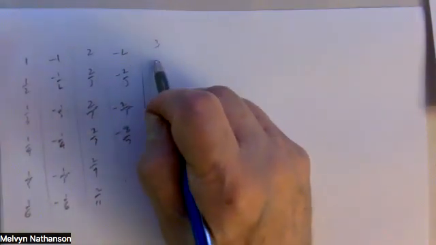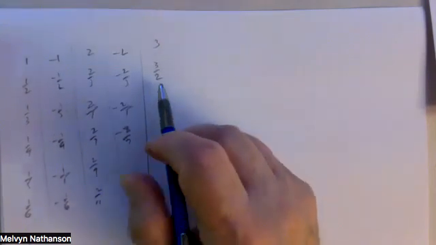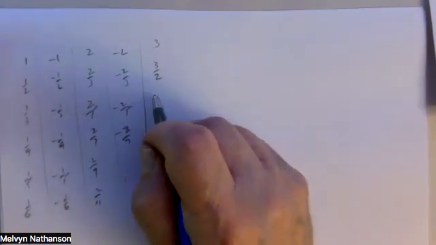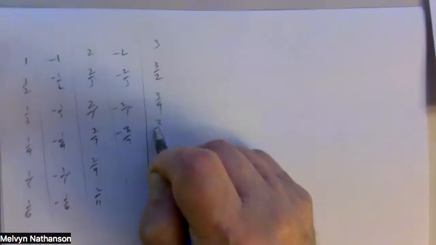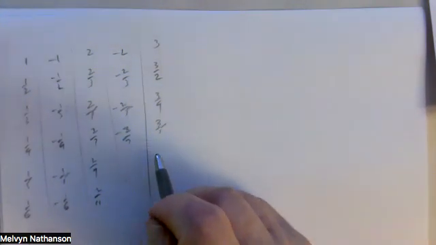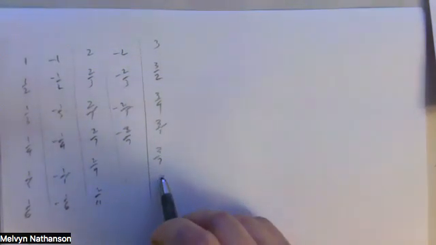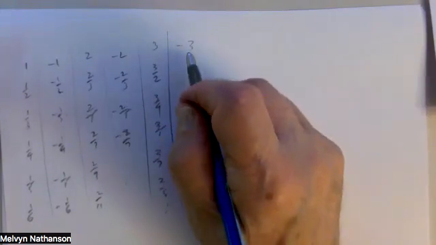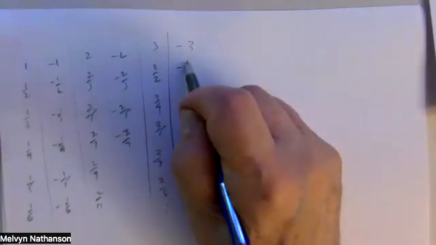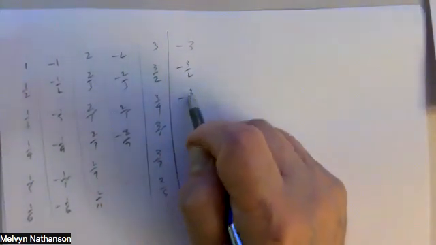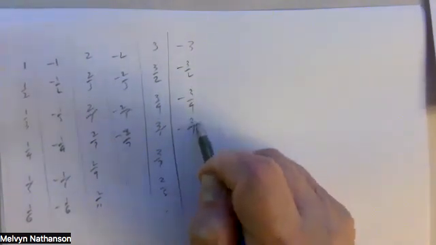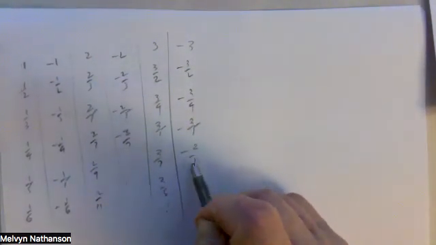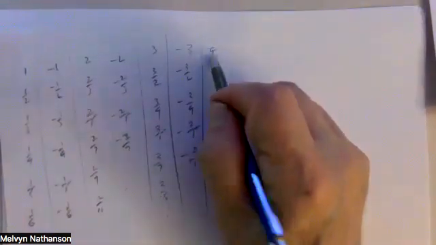And then 3 over 2, not 3 over 3 because that's 1, 3/4, 3/5, not 3 over 6 because that's a half, 3/7, 3/8, and so forth. Then all the fractions with numerator -3: minus 3 halves, minus 3/4, minus 3/5, minus 3/7, and then 4 and minus 4, and so forth.